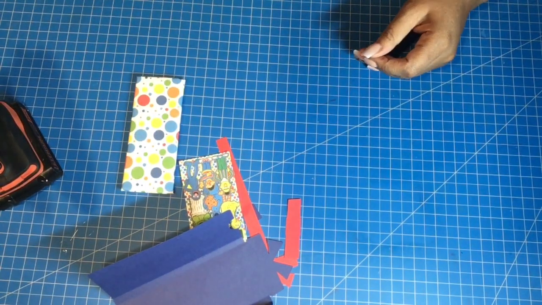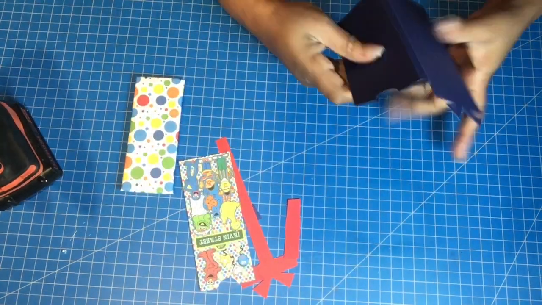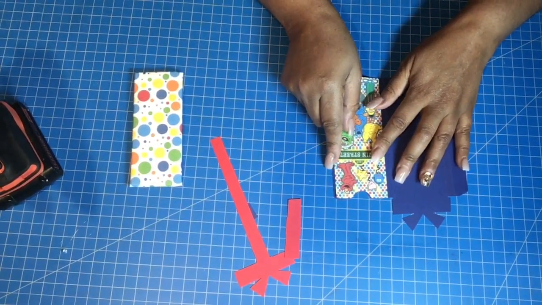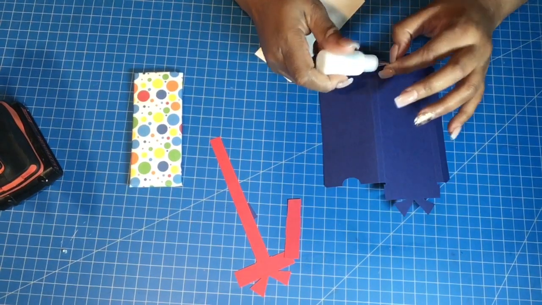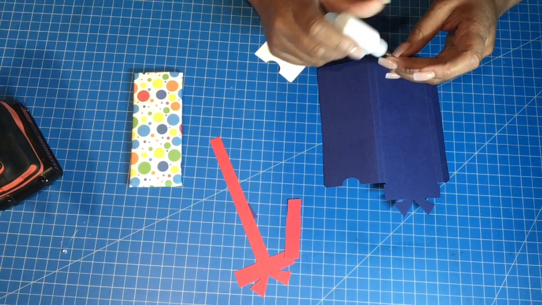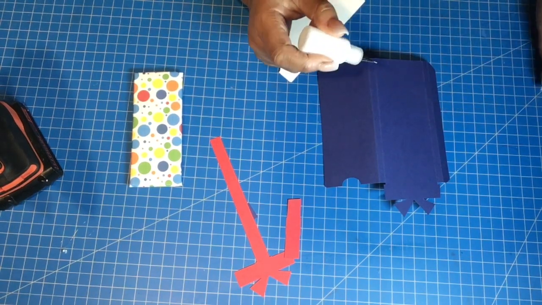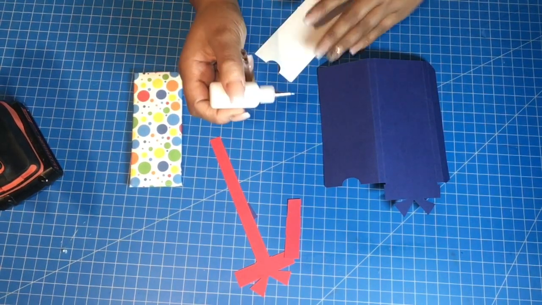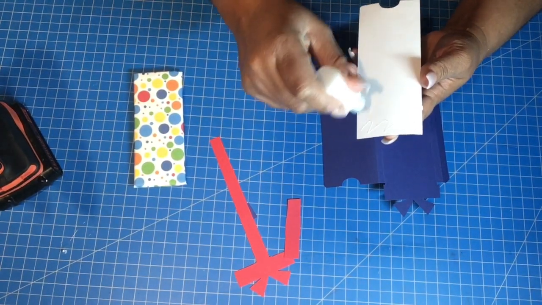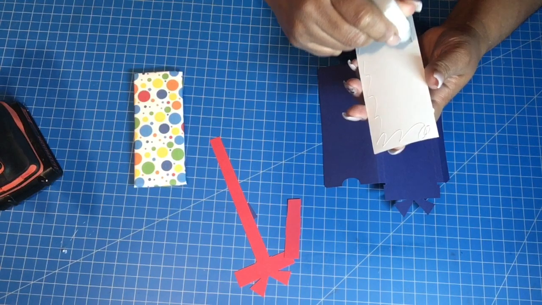Set it aside. Now let's go ahead and I like first to glue on the small pieces. I have here art glitter glue, which you can also find on Amazon. I'll put the link in the description. Just let's glue it down. Generous amount of glue on the side.